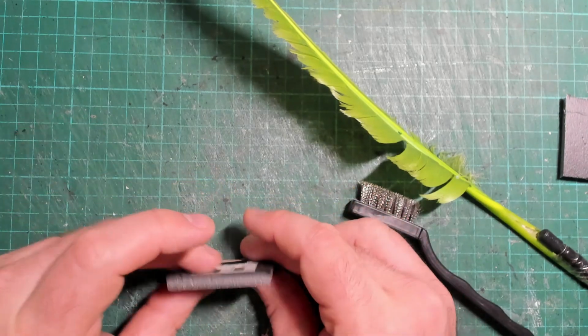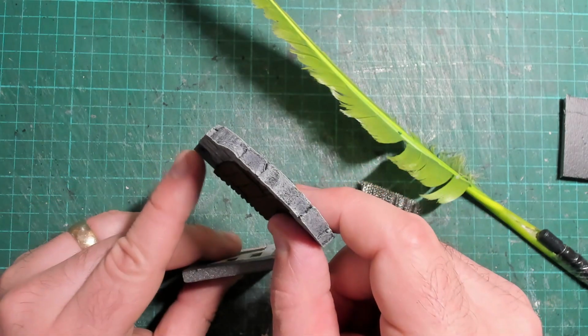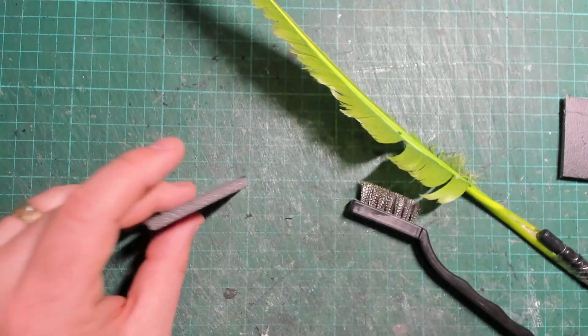Door frame done, and like the previous doors, off camera I will be putting it onto a little chipboard base, but there's no need to show you that.